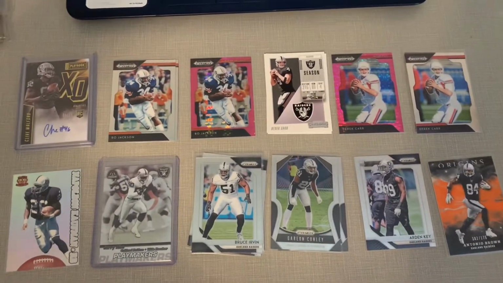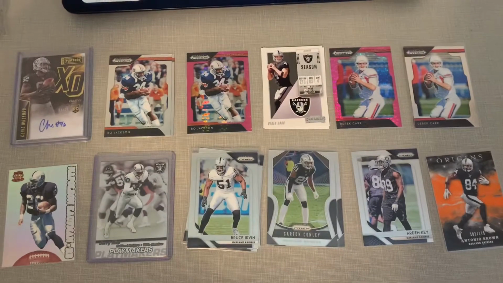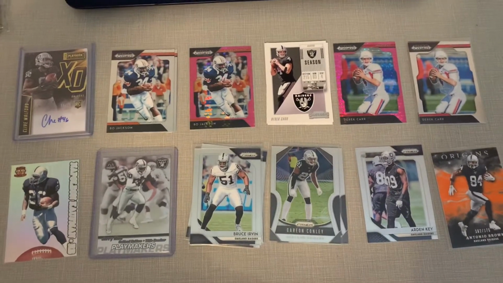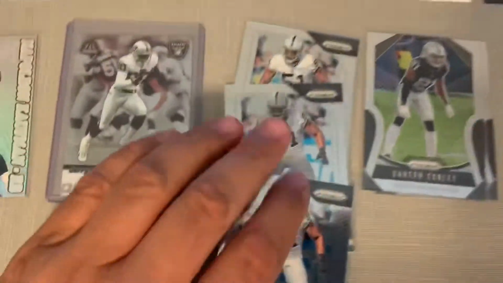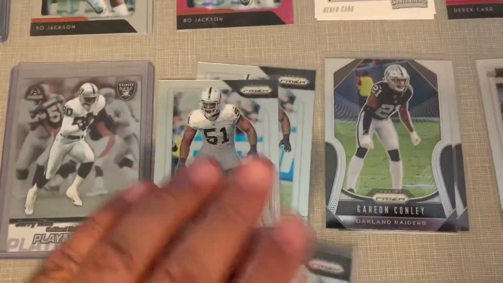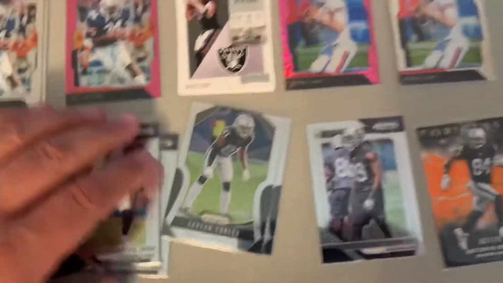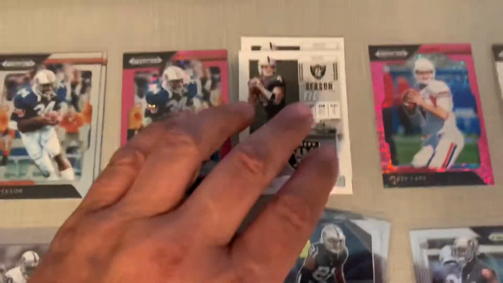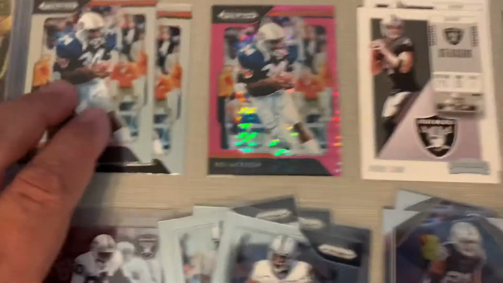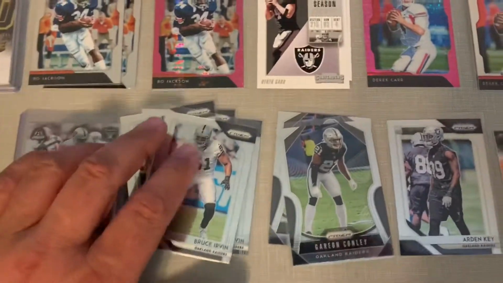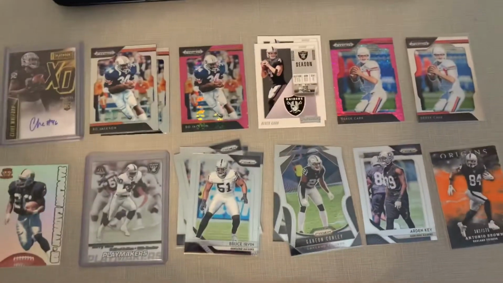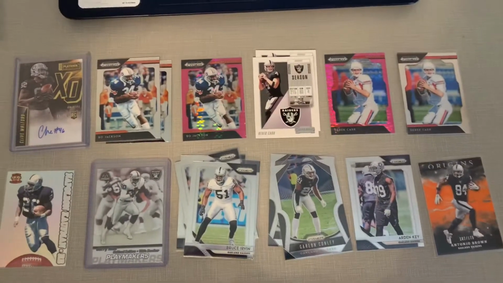All right, so one of the things that we're looking for when we're building these lots is to find cards that we have several of, like this Bruce Irvin. I think there's 4 of those there. There's 3 or 4 of these Derek Carrs. Got a couple of Bo Jackson Prisms. So we're just looking for cards that we have multiples of, and that will be a good mix of interesting cards to look at.